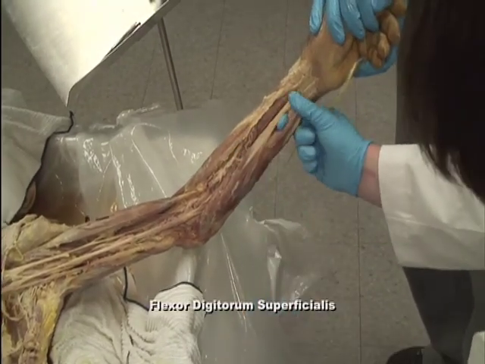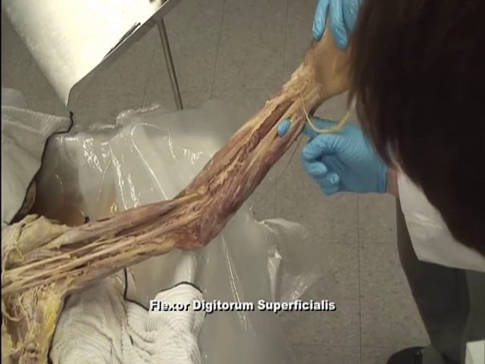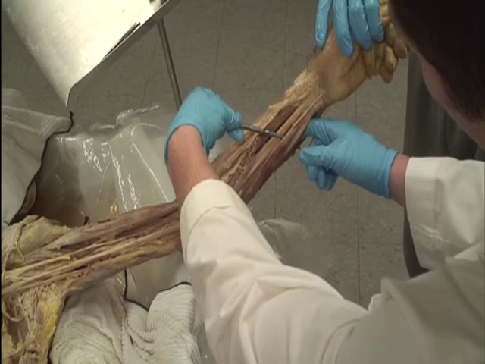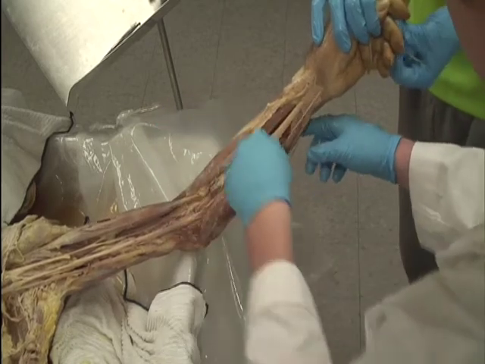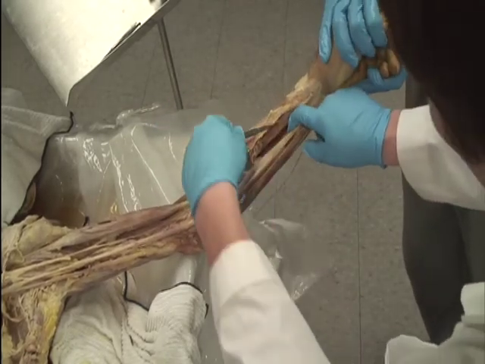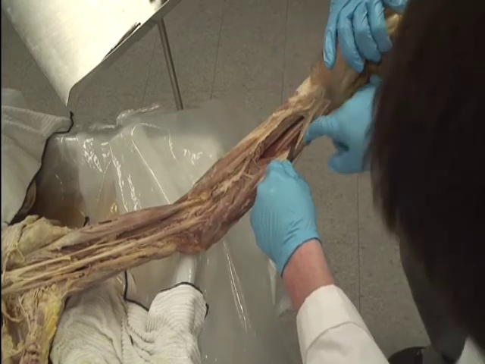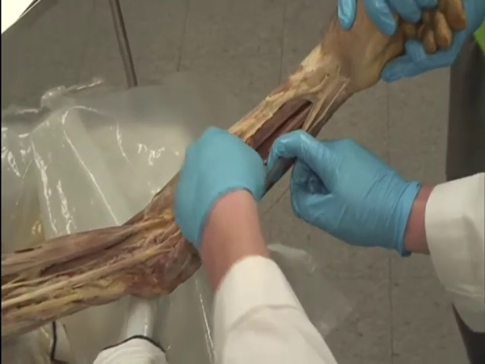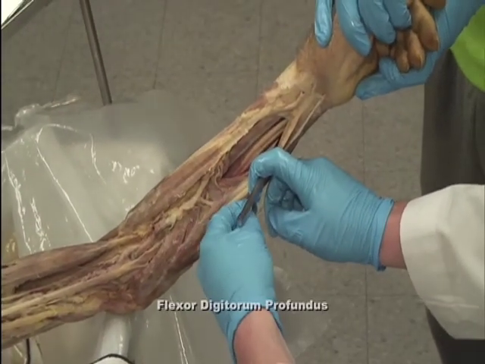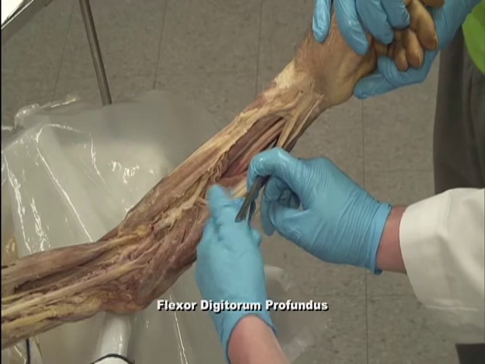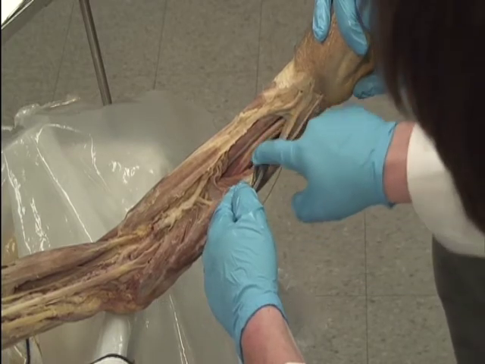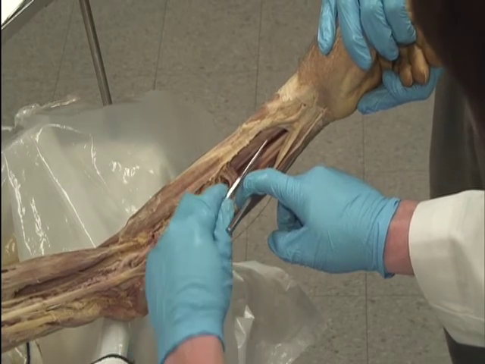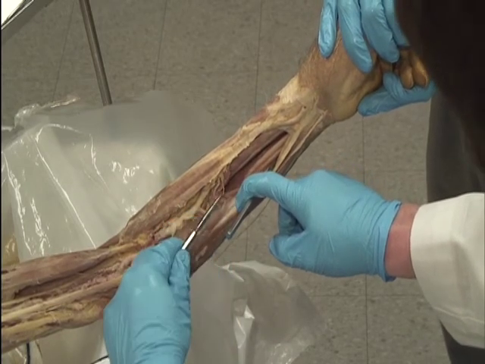flexor digitorum superficialis. Like all digitorum muscles, it inserts on each digit and functions to flex the proximal and middle phalanges of each digit. Deep to the flexor digitorum superficialis on the ulna side is the flexor digitorum profundus, which inserts again on each digit but functions to flex the distal phalanges of each digit.